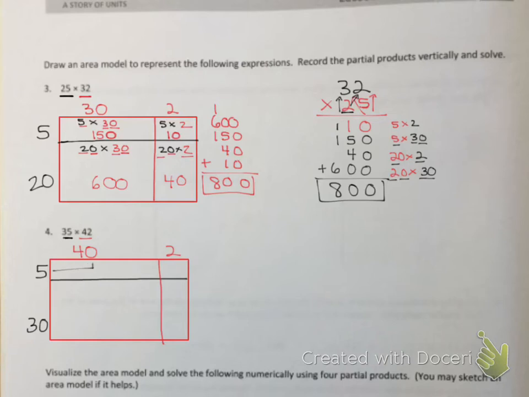So let's work out each math problem. So we have length times width, right? 5 times 40. And then we have 5 times 2. So remember, we have a 0. And then 4 times 5 is 20. So we have 200 there. And that's 10. That's just too easy. Too simple. And remember, we're going to have 30 times 40 here. And then 30 times 2.